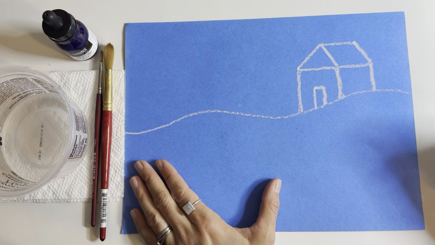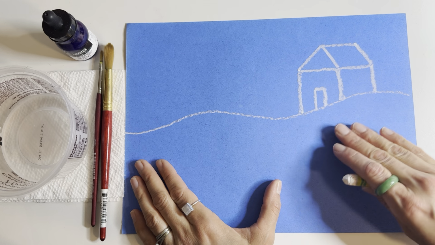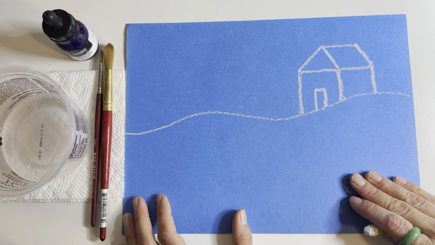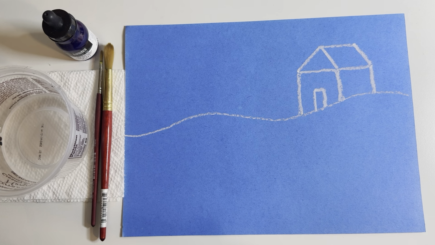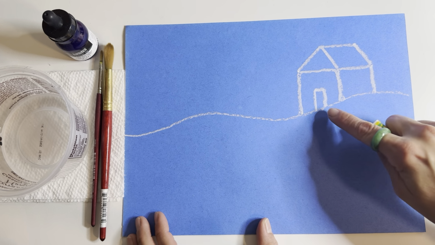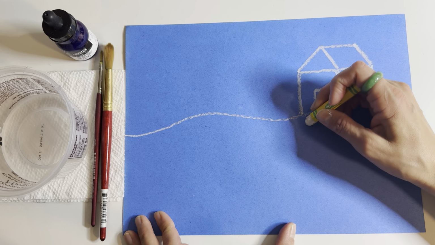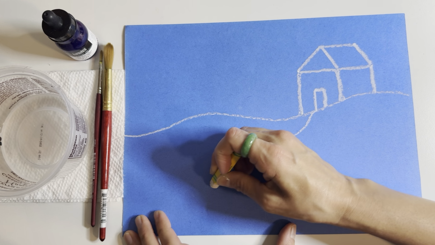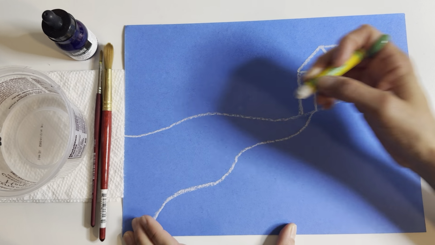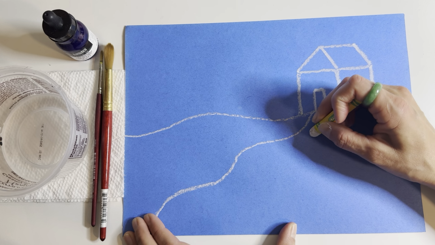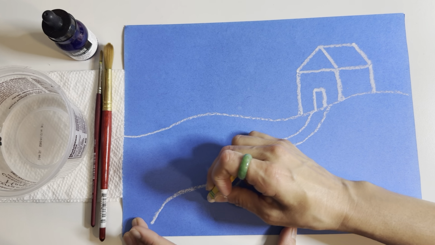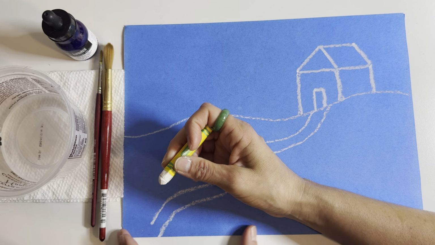So you guys can make multiple houses. You have a house here, multiple houses. But I really also wanted to add our coniferous trees. But before I do that, I think from the door, I'm going to make a walkway going down.